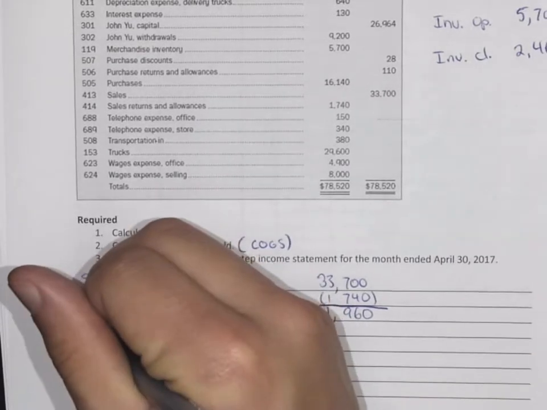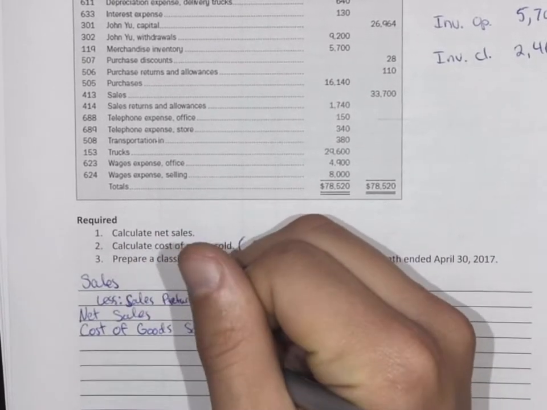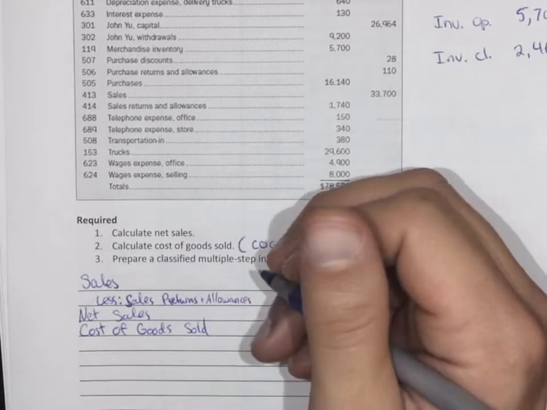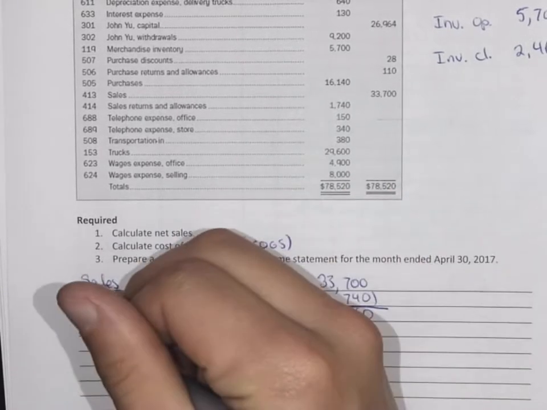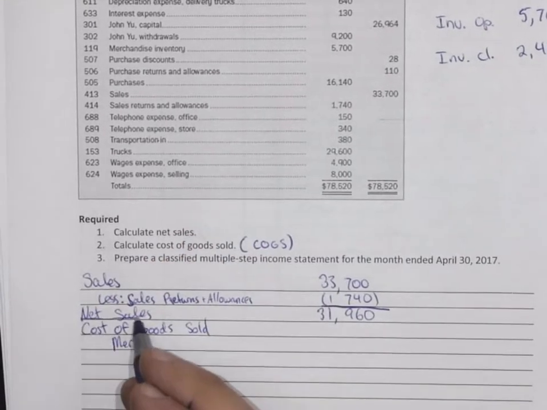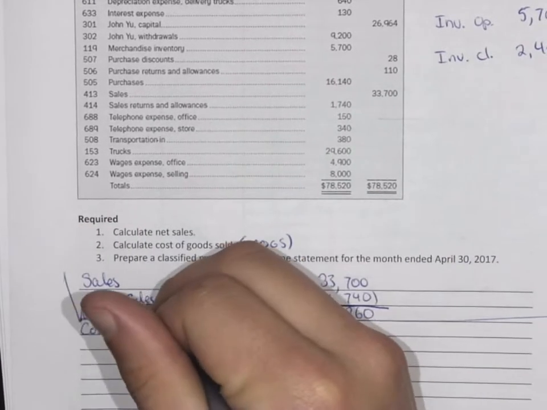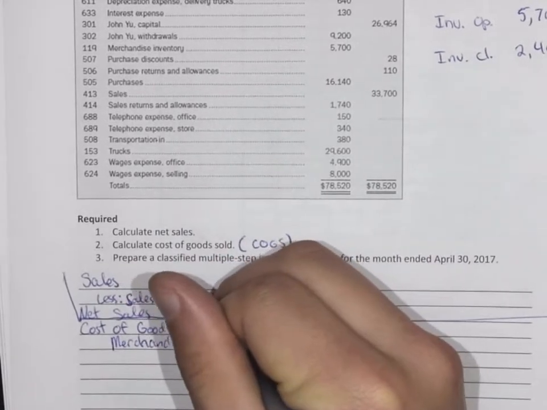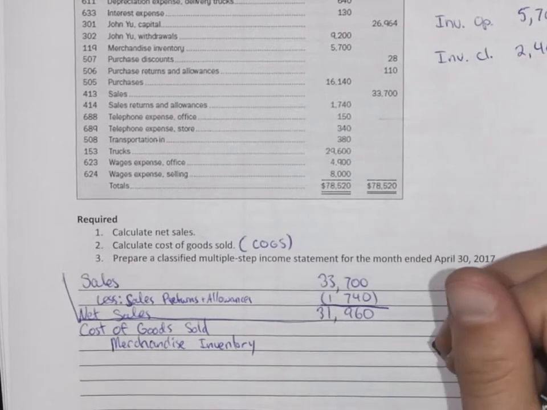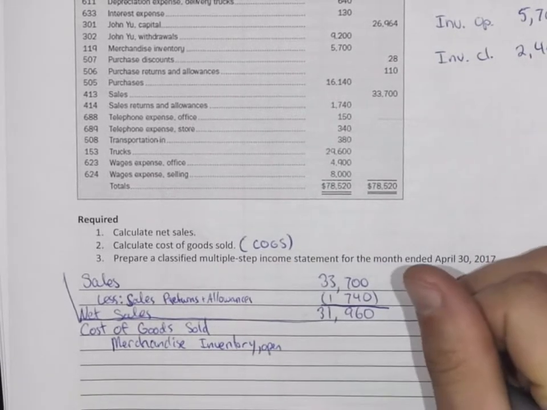So we have our cost of goods sold, and then we are going to have our merchandise inventory, and that, our opening balance, is 5,700.